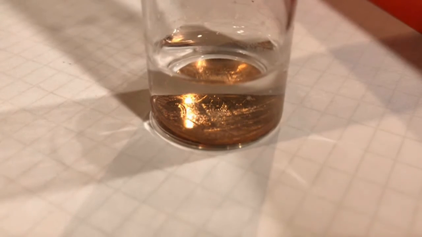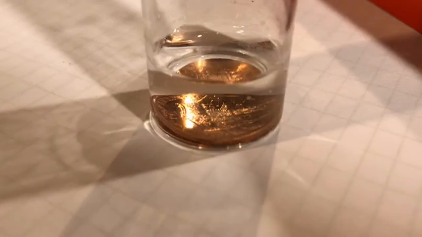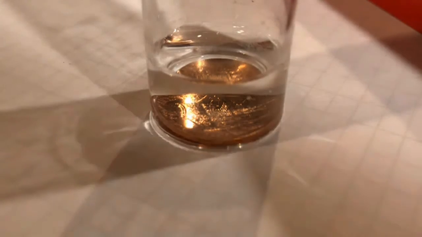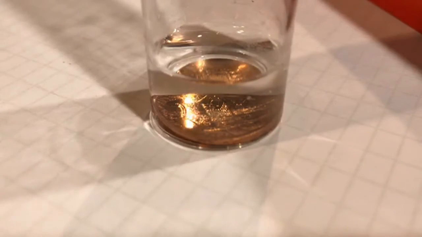So again, what should happen is that the acid in the vinegar should react with the zinc inside the penny. Okay. And eventually, hopefully, all the zinc reacts, and you should be left with just the copper coating. That's again what I'm hoping happens. So we'll see.